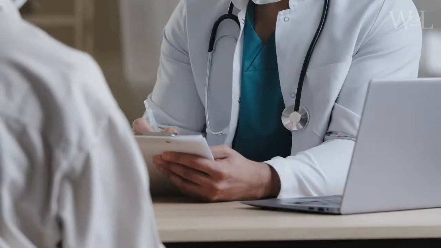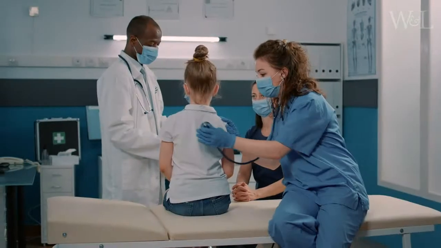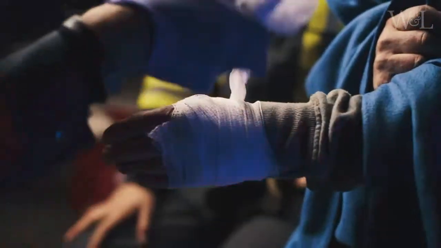So what is this field of medical ethics? There are four main pillars of medical ethics, and these are generally autonomy, giving the patient agency and information to choose freely; beneficence, doing good; non-maleficence, committing to non-harm; and justice, ensuring equity and fairness in care.